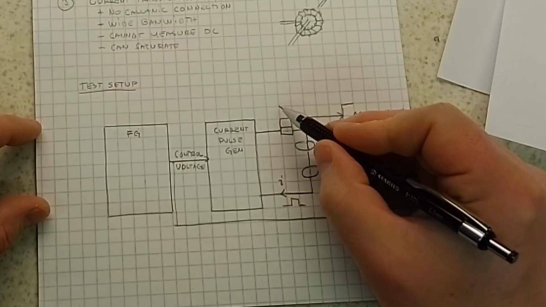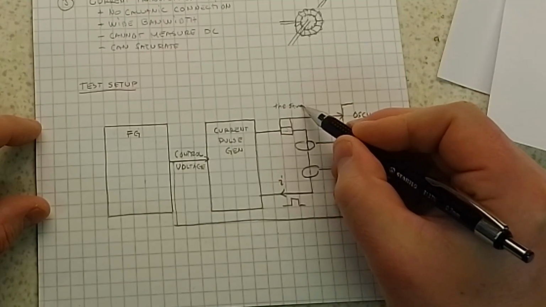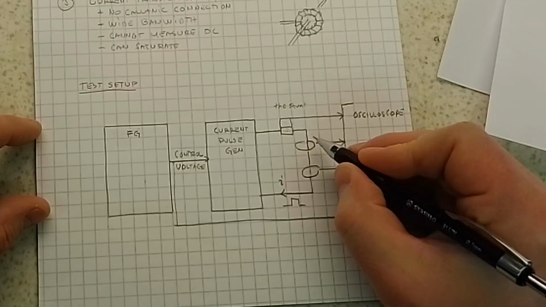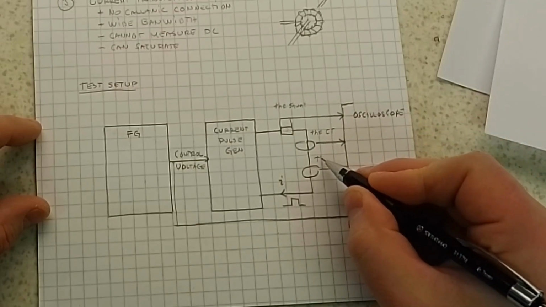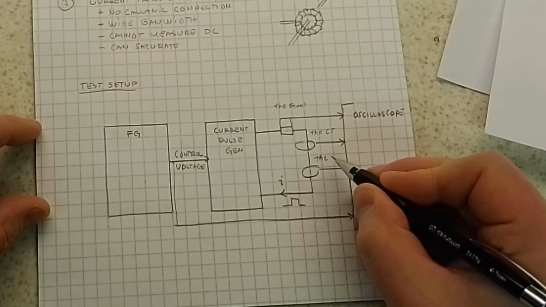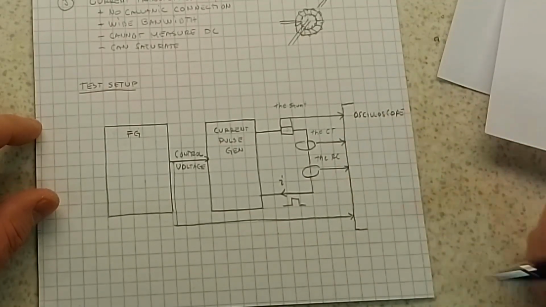Shunt, the CT and the Rogowski coil and oscilloscope.